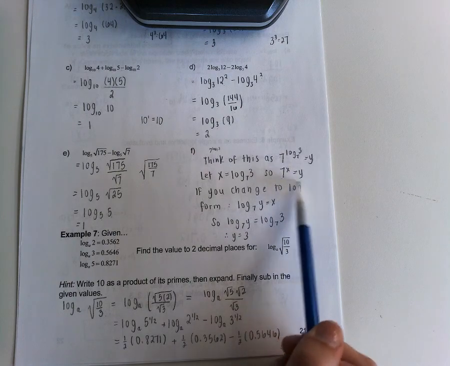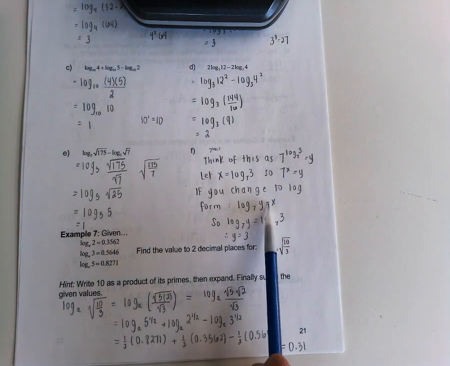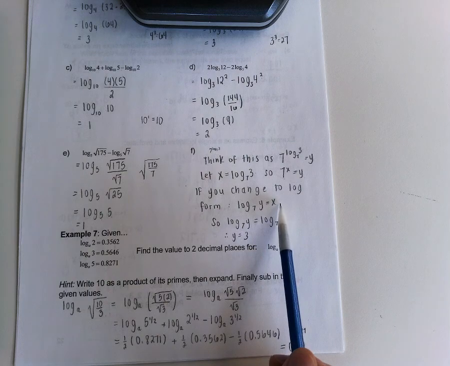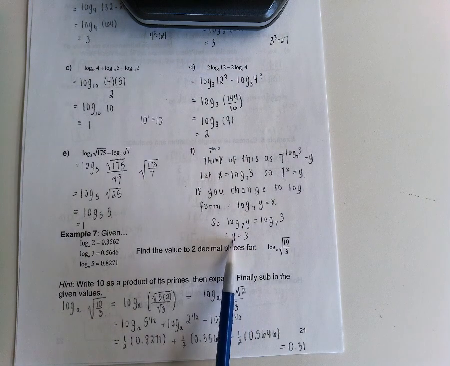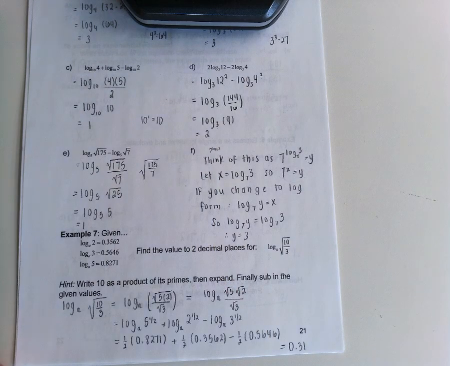If we then change this into logarithmic form, we get log base 7 of y equals x. Well, x was log base 7 of 3. So here, y is just equal to 3, meaning this whole thing is just equal to 3. So you just have to play around with exponential form and logarithmic form.